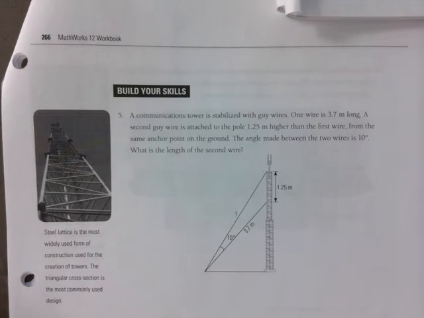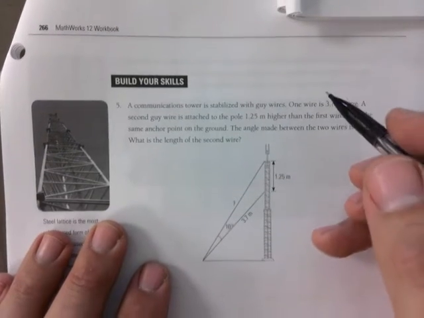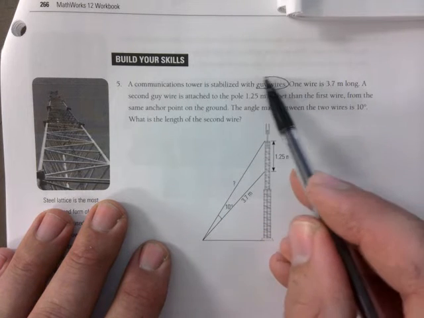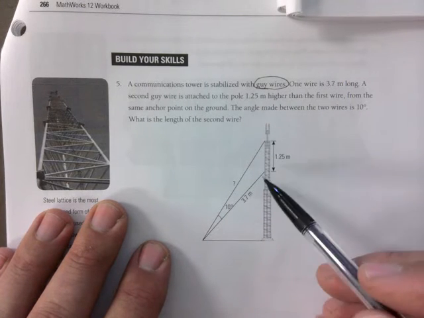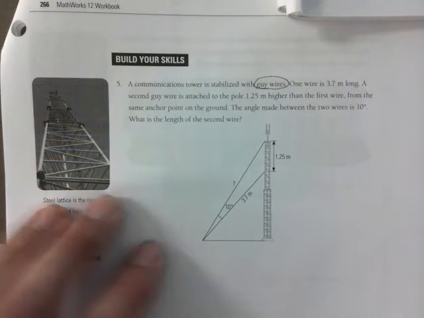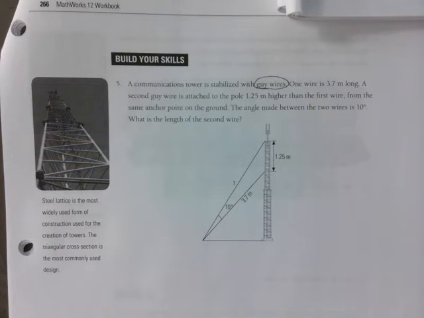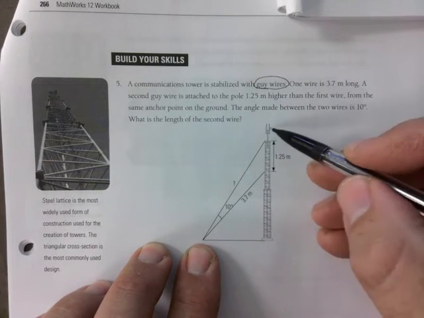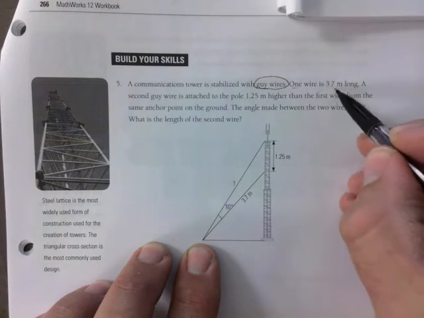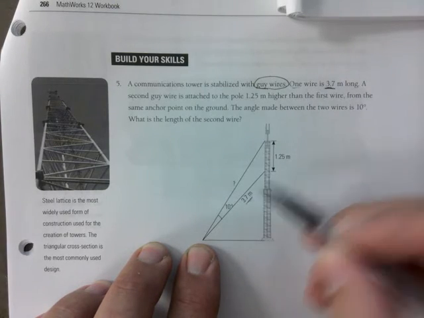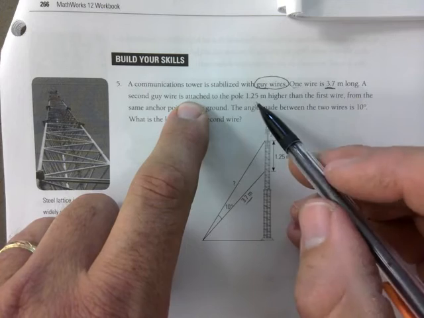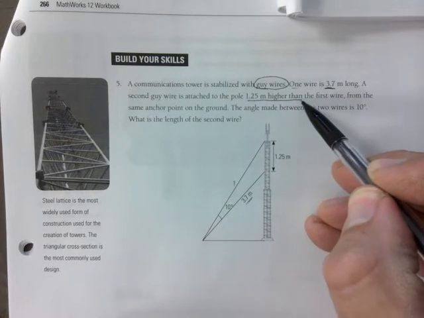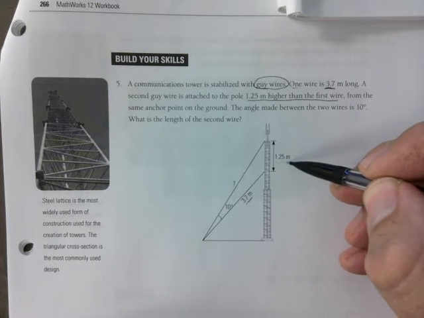Here we go. Let's look at this scenario right here. A communication tower is stabilized by guy wires. You know what those are? When you go by the hydro poles that have the wire with a yellow wrap around it, so you don't cut your head off when you walk against it. Yeah, those are right here. They're supporting this tower. One wire is 3.7 meters long, which is right here. A second guy wire is attached to the pole 1.25 meters higher than the first one. So that's this number right here.